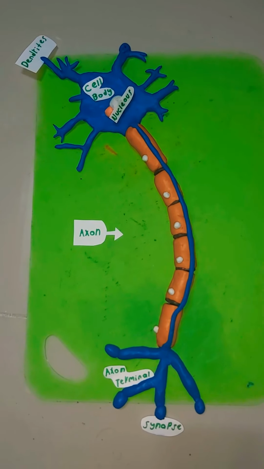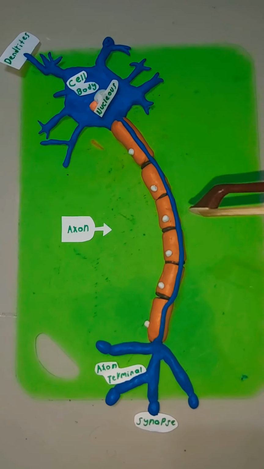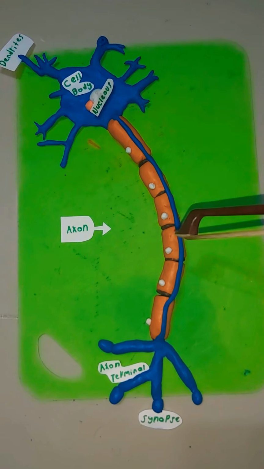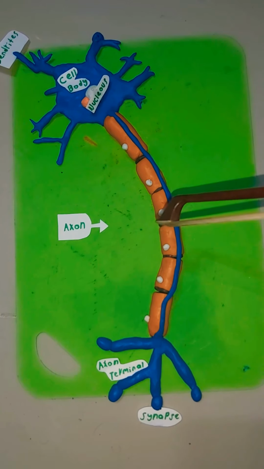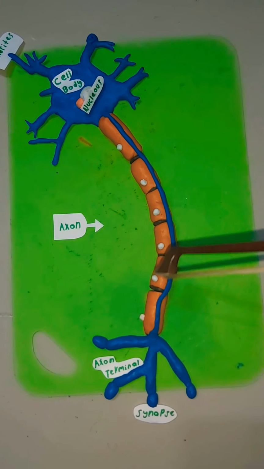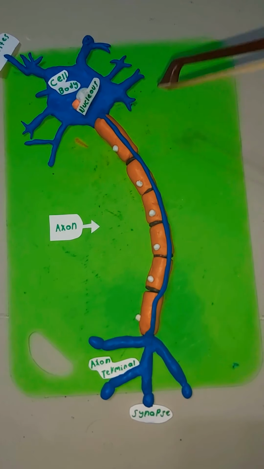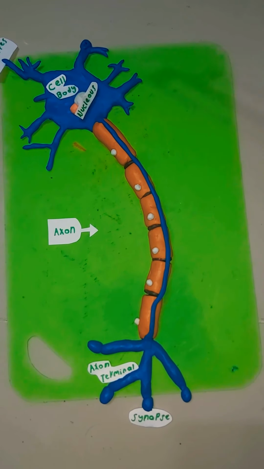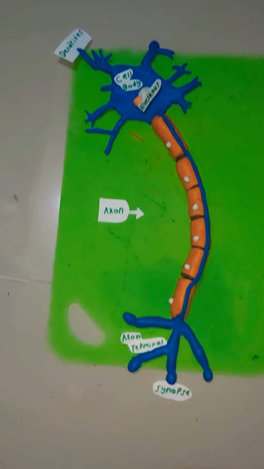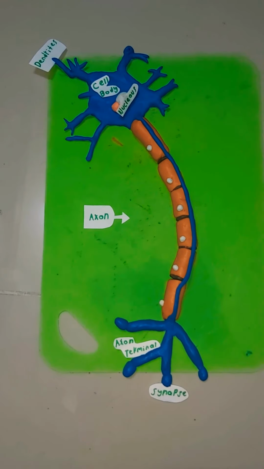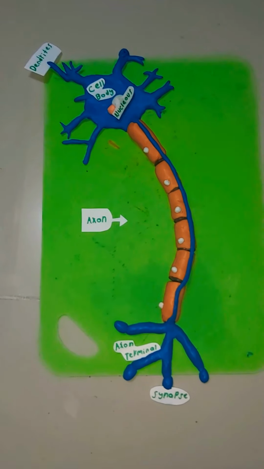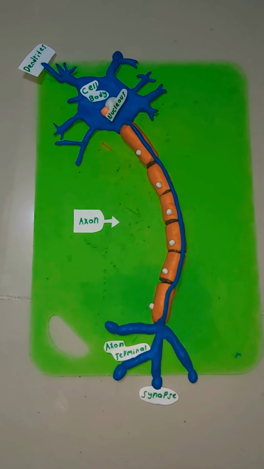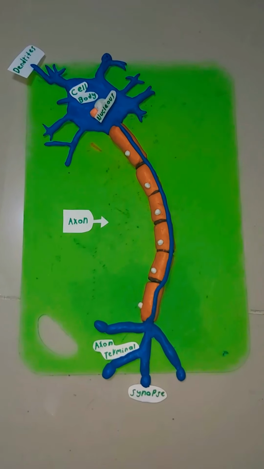Also, another part that I consider important, but I didn't label, is the node of Ranvier, that are these little brown parts in between every part of the axon, and this one permits the rapid conduction of the nerve impulses. So, knowing this, we can conclude that the neuron is the basic working unit of the brain.